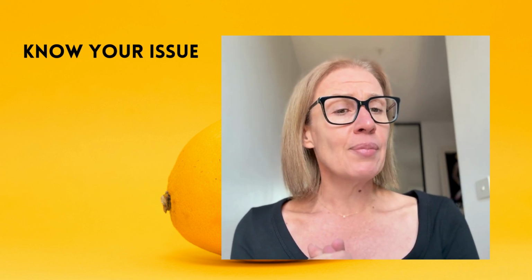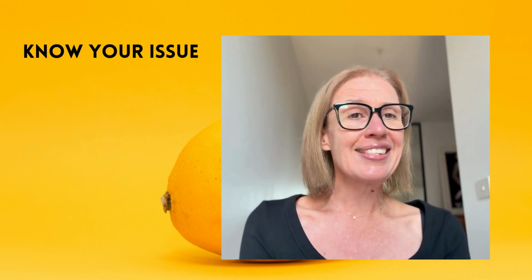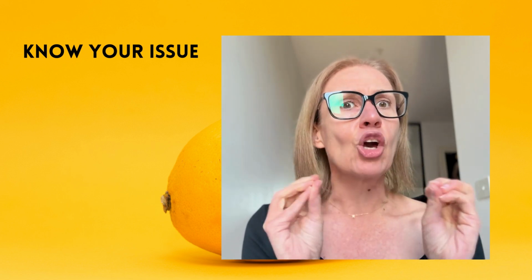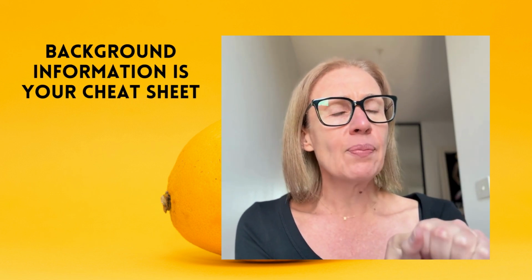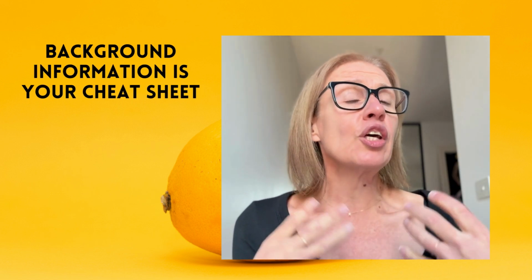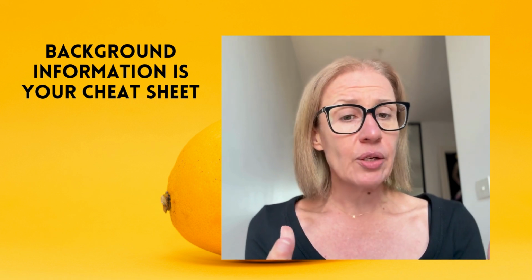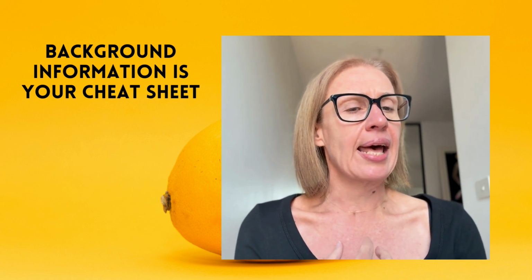Okay, background information is your cheat sheet. Okay, that's the next point. So that little box of context that you get at the start of the SAC, gold, absolute gold. Why? Because it tells you what the issue is. Where has the piece been published? So that will allow you to understand what the audience values are and the author's connection to the issue. Do they have a vested interest in that? So that's really important, and that helps you to shape your introduction.